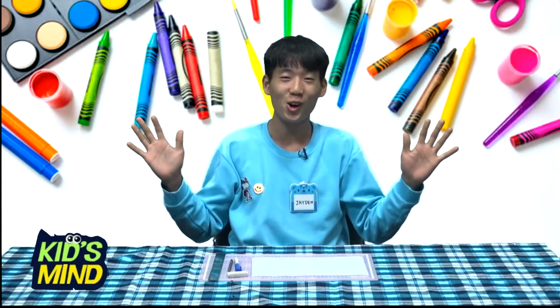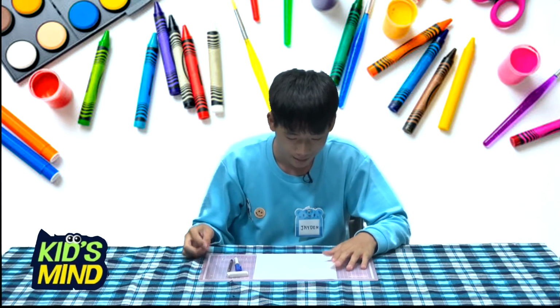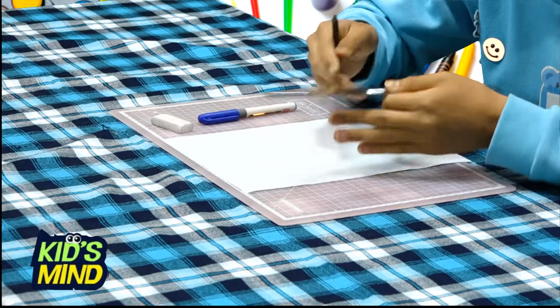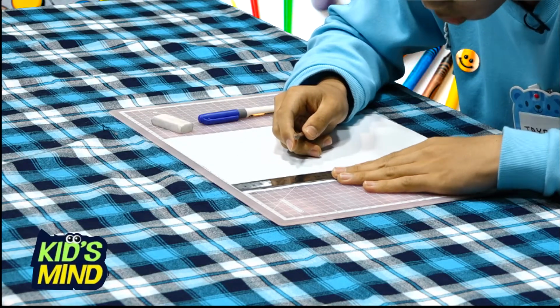Time to draw. First, you put your paper like this, and you draw two columns here, this part. So draw two columns with your pencil.